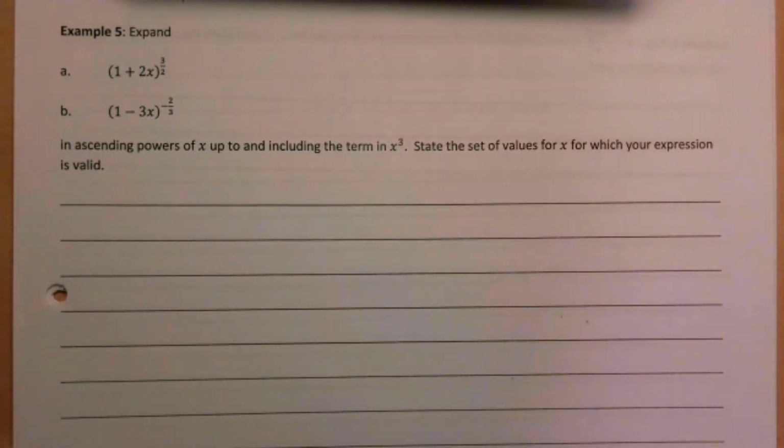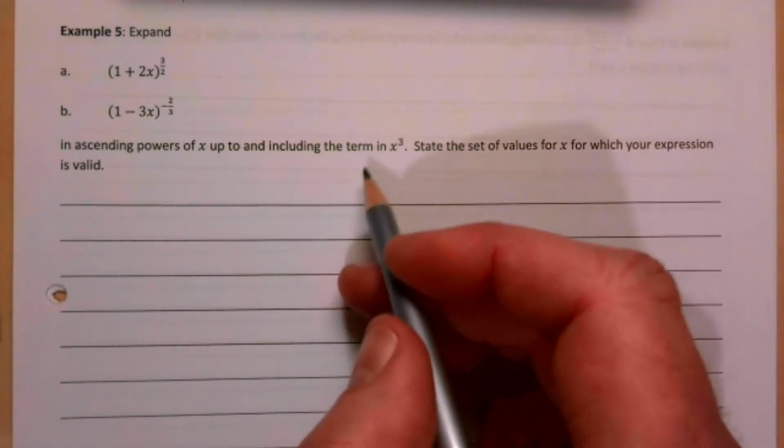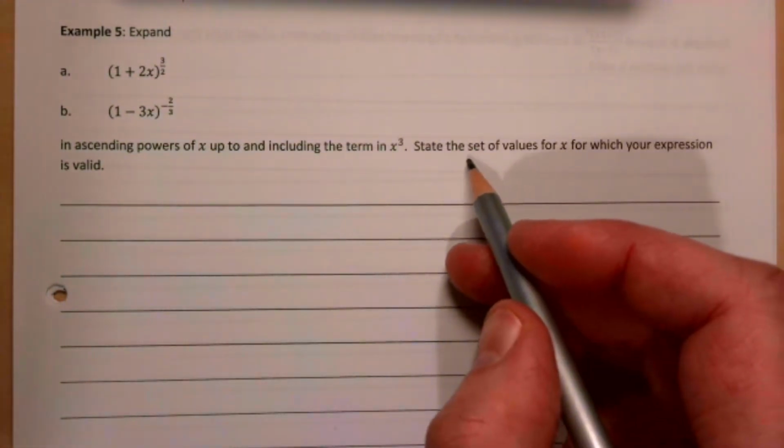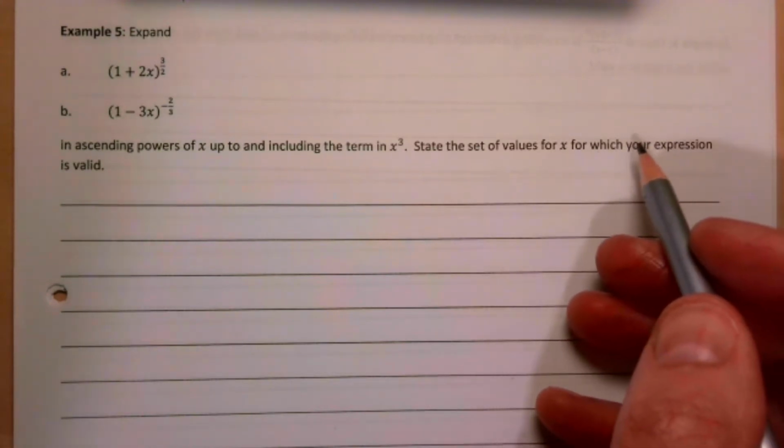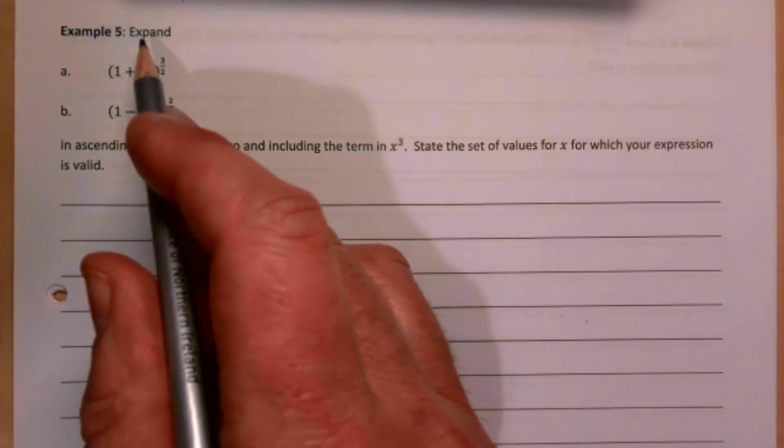This is A2 Pure Maths. We are on chapter 6 and we're in the middle of the binomial expansion for rational values of n. This is example 5, parts A and B. In ascending powers of x up to and including the term in x cubed, state the set of values for x for which your expression is valid, and you need to expand it obviously up to that stage as well.